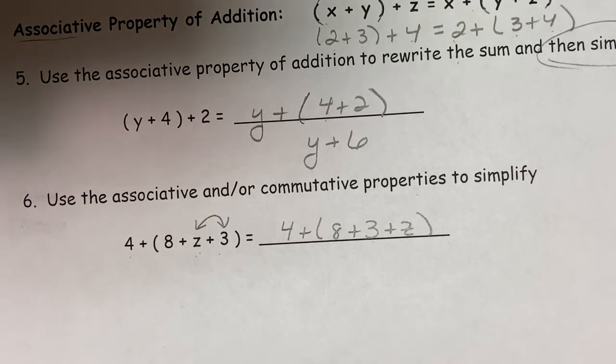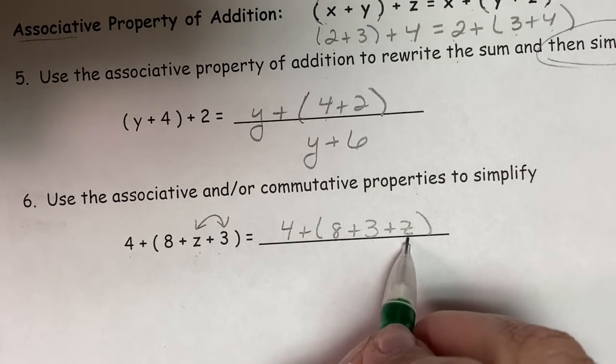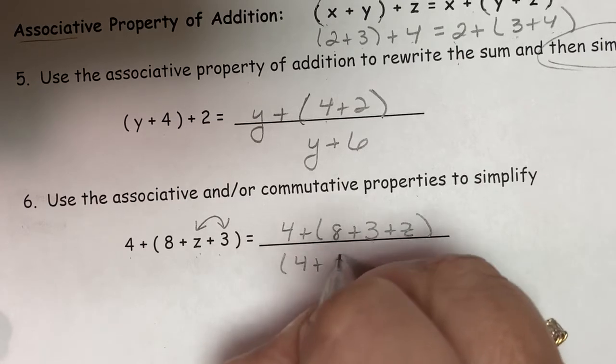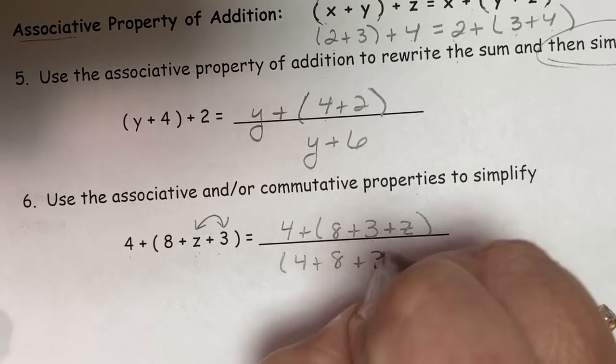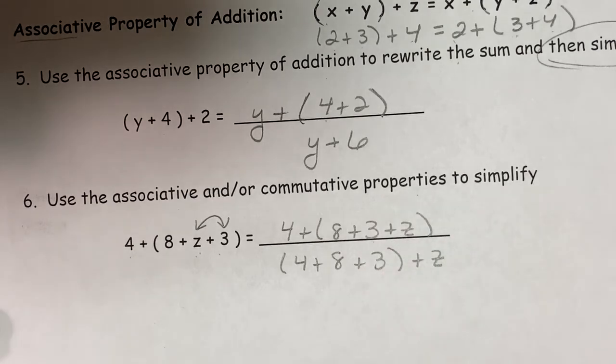Now what I want to do is I want to use my associative property, which means I want to regroup. And when I do that, what I'm going to do is instead of grouping the 8, the 3, and the z together, I'm going to group all of the numbers together. When I write a z, I put a little mark through there, so just so you know that.